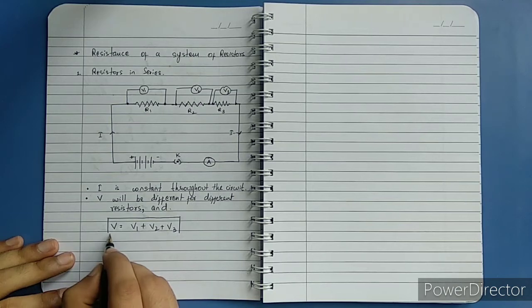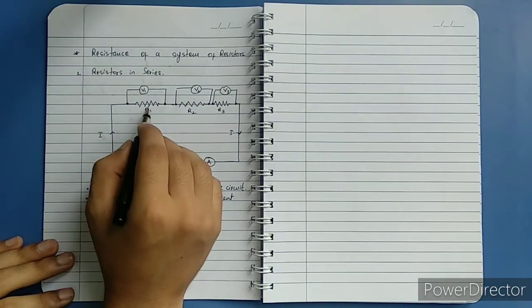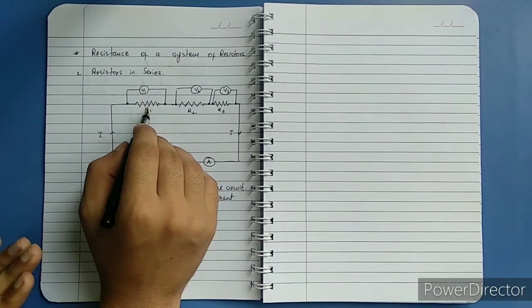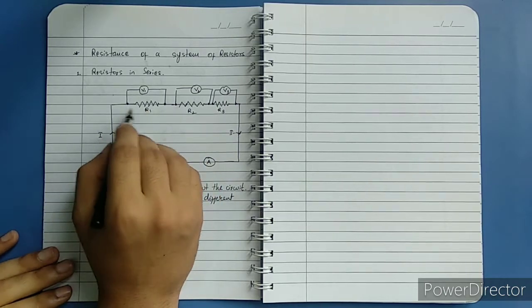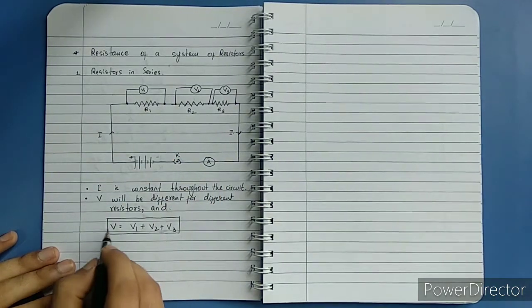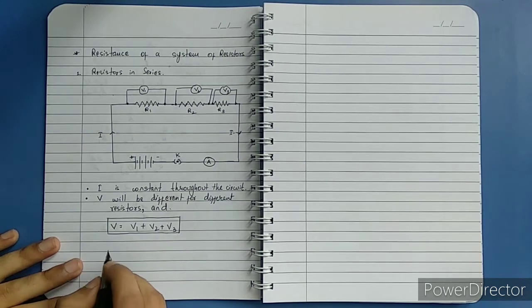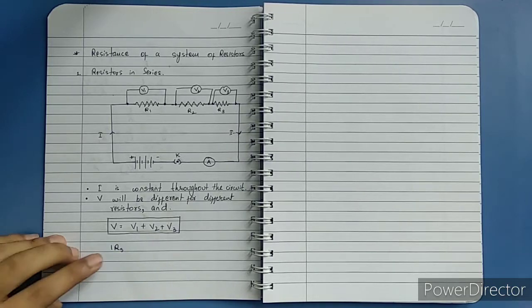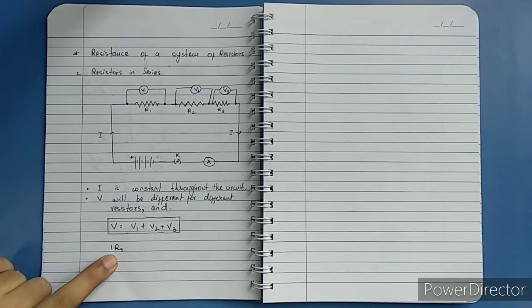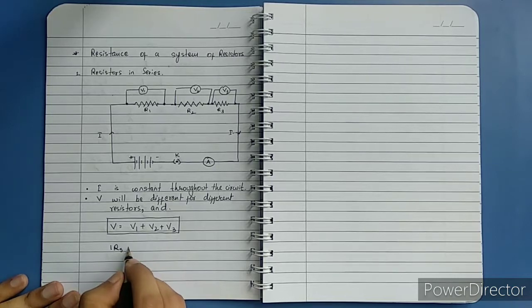Current is going to be constant for each of the resistors. The current is I because there is no splitting in current. Now we know that V equals IR. So the whole voltage V equals I into R, where R is the total resistance in series.